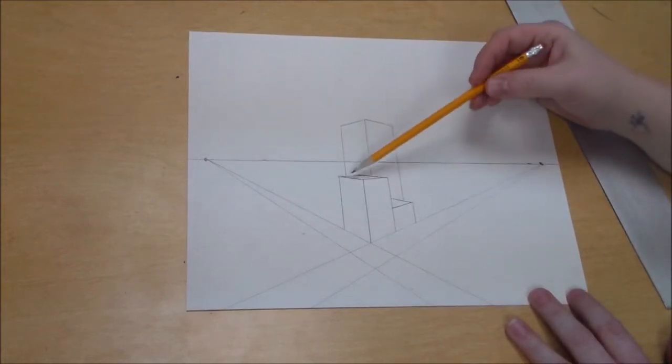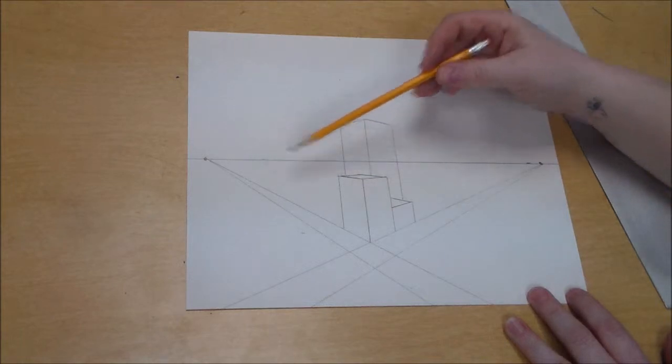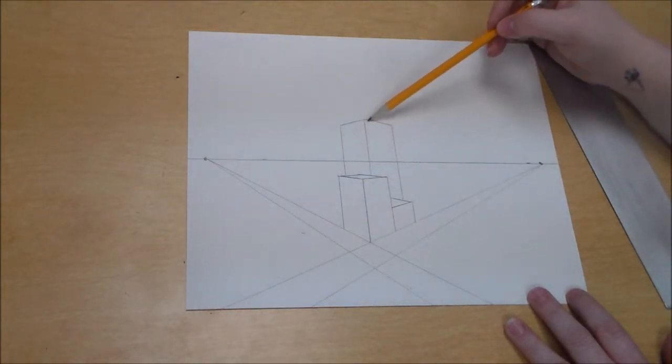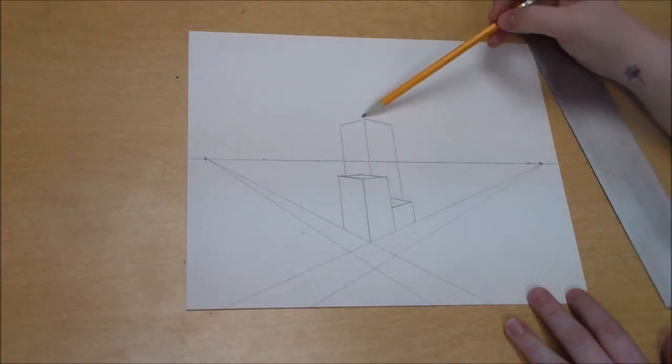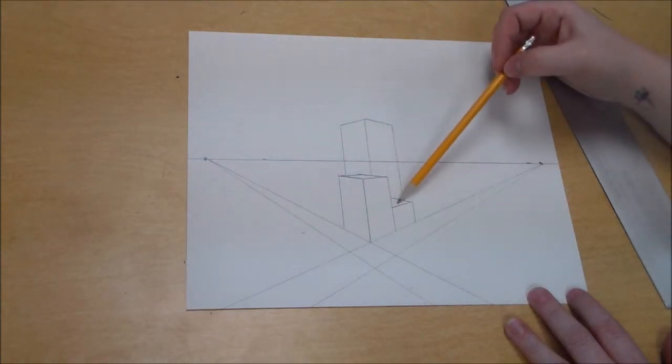If you notice, anything below the horizon line, the lines are going up. Anything above the horizon line, the lines are going down. You cannot see the roof of anything above the horizon line. All you see is the bottom like that, not the roof like these.